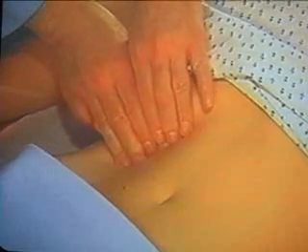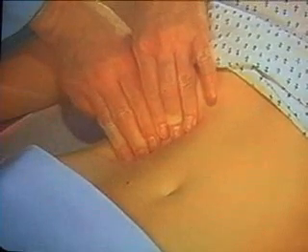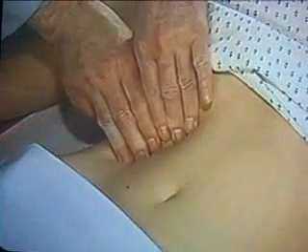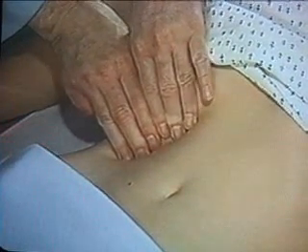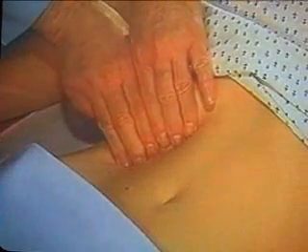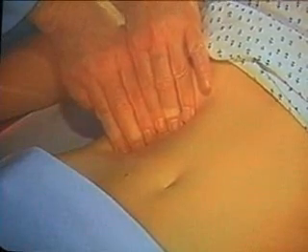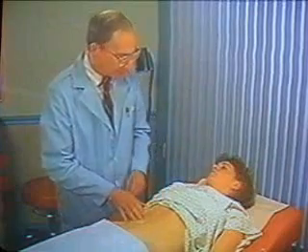The hooking technique may also be helpful. Standing to the right of the patient's chest, place the fingers of both hands below the border of liver dullness and press in and up toward the costal margin. Ask the patient to take a deep breath. Out. This liver is not palpable. All right, that's fine.